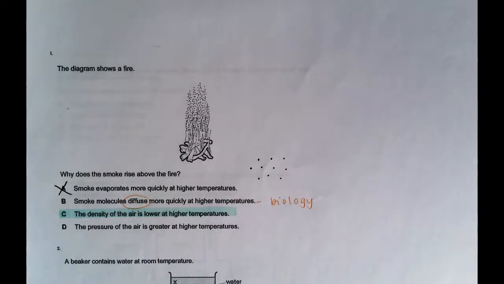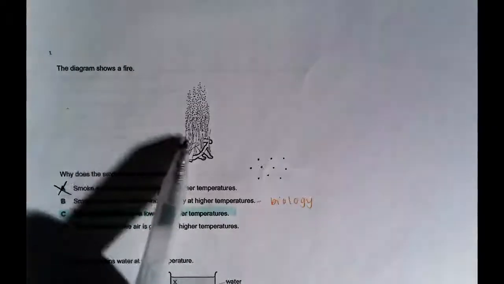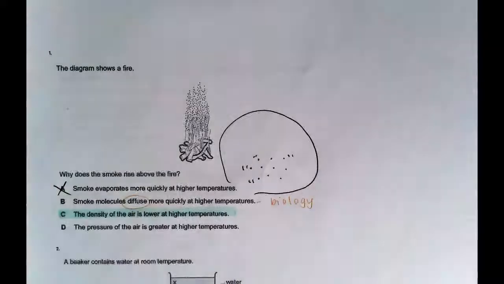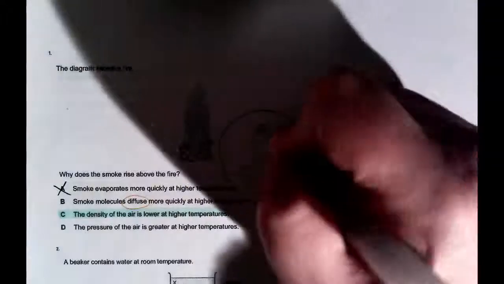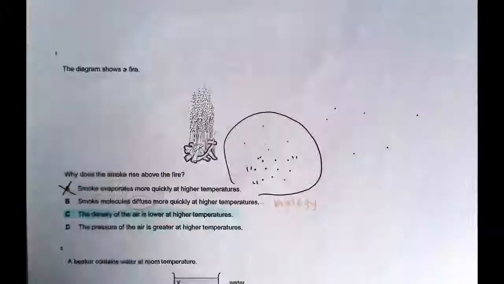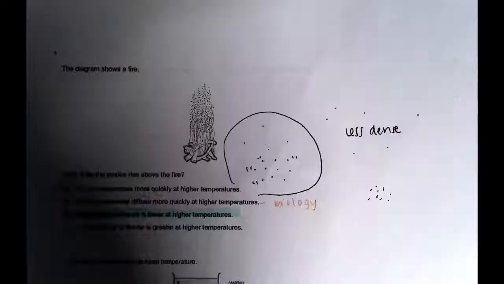Okay, now we know that the smoke is rising basically because the flames here are taking the air particles and making them vibrate more. Okay, and if they vibrate more, they expand and take up a bigger amount of space and they start to spread out. Okay, so they look more like the top ones. Okay, now if you have particles that are really spread out, they are less dense than particles that are really close together. Okay, sorry about the shadows. This makes them more dense.